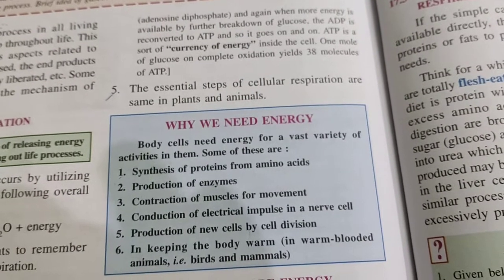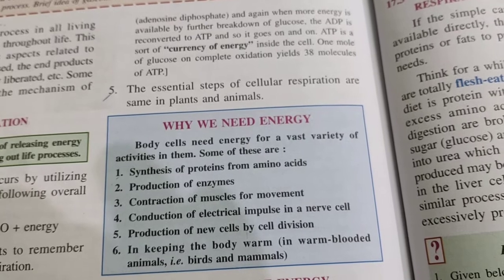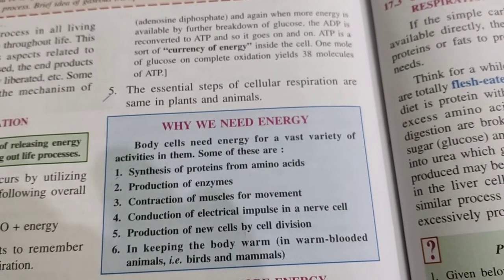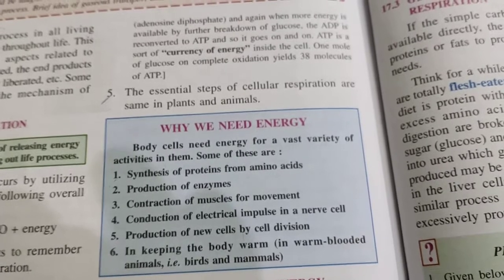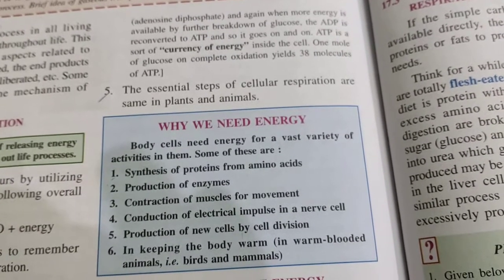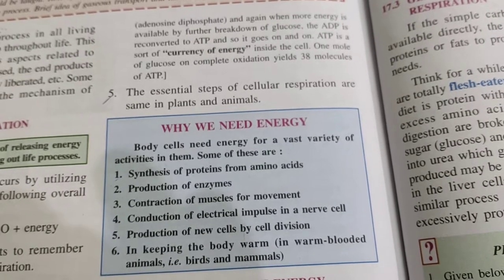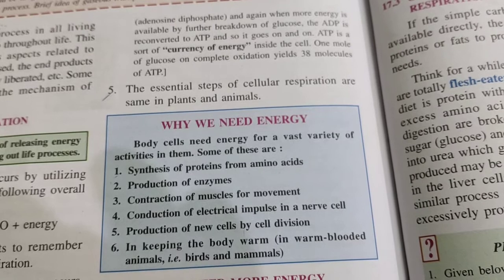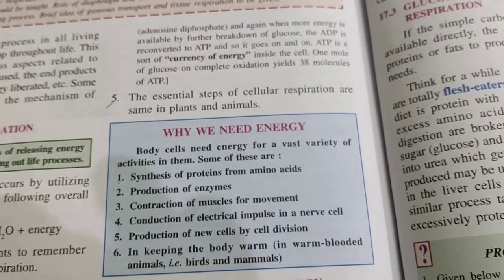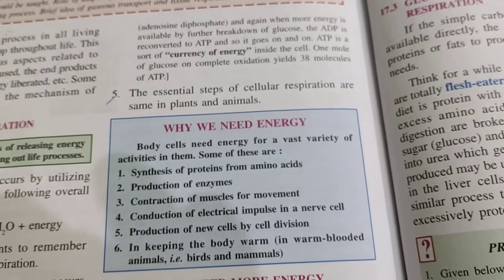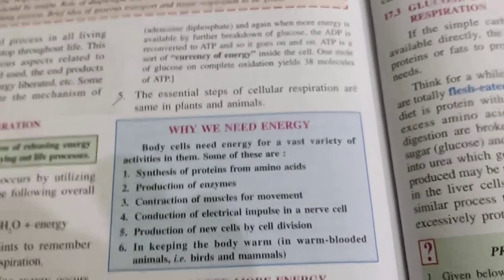So we all call this ATP the currency of energy, and most of the energy is liberated and stored in this form. And the fifth point is, again, we have to remember that in the previous chapter we have learned about the respiration in plants. So respiration in plants and animals are definitely different processes, but the essential steps always remain the same.